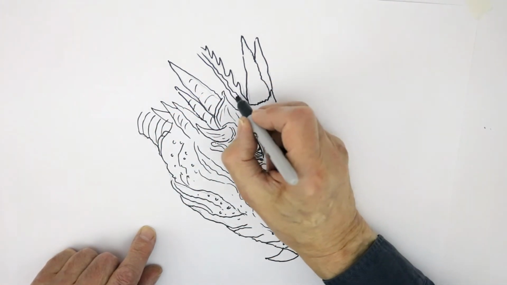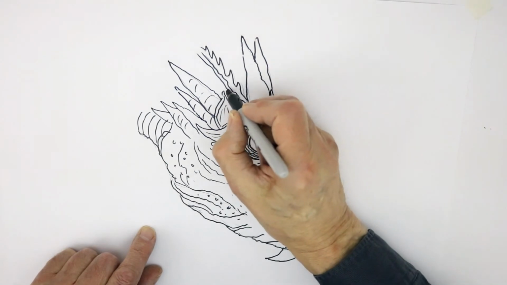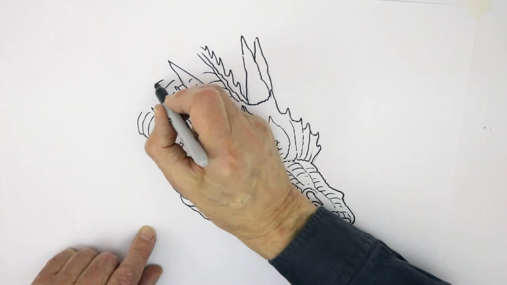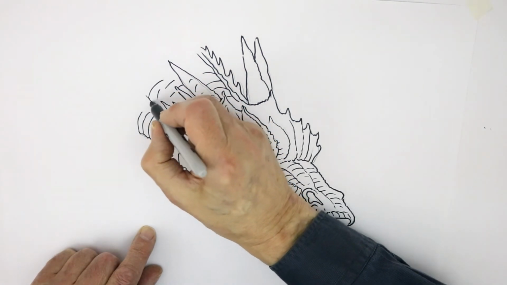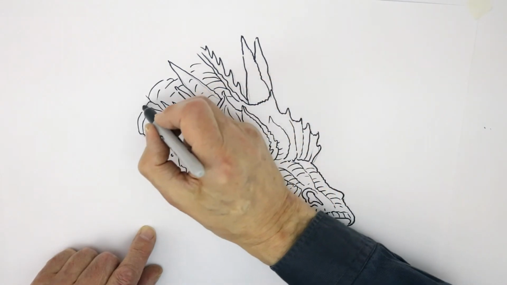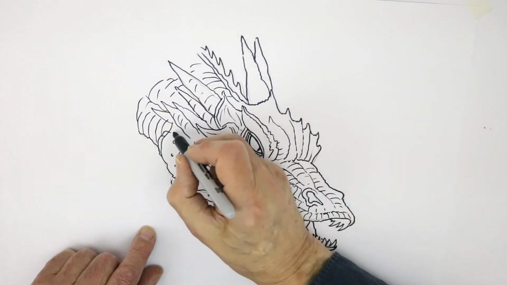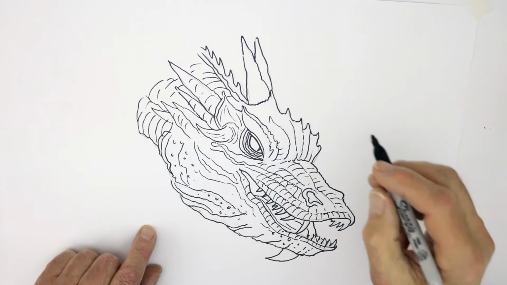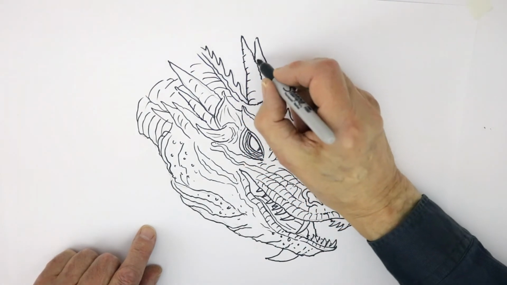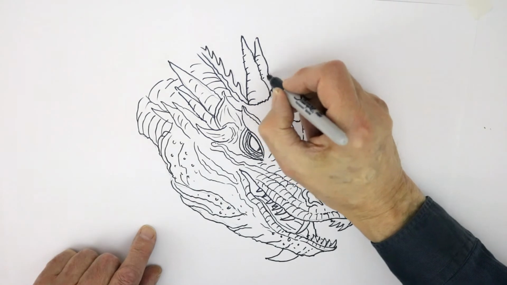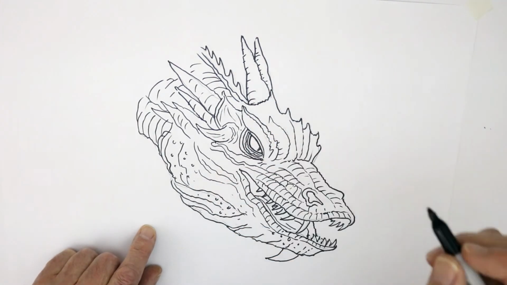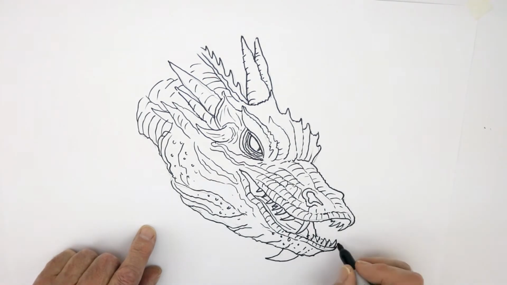And then this is the top of his neck, so you'll get the kind of scaliness going round like that. Okay, double that line up. Right, well, there's Smaug. What I want to do next is put a few dark bits of shading into, just to pick it out a bit more.